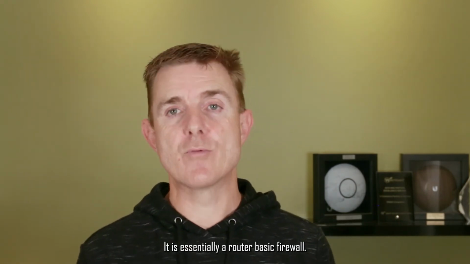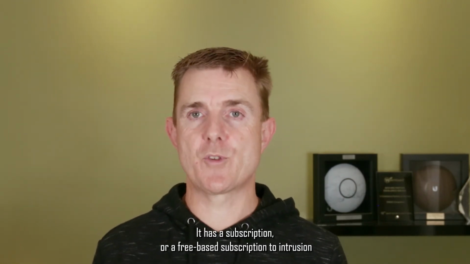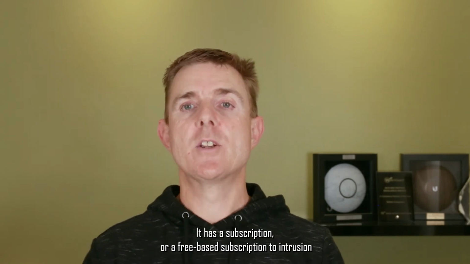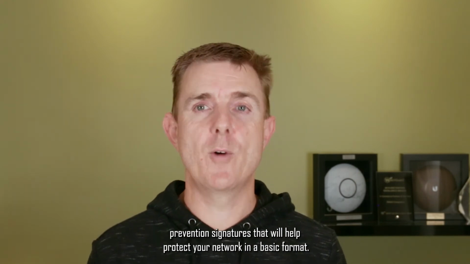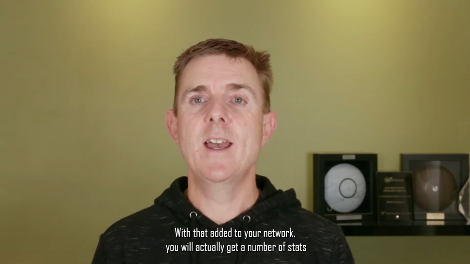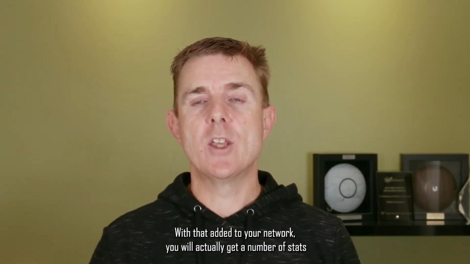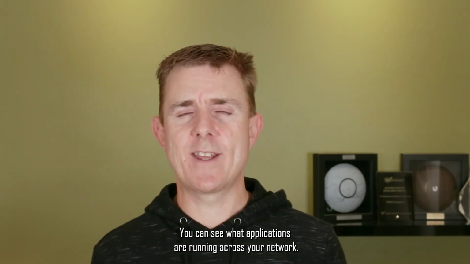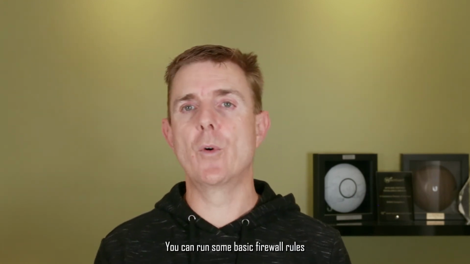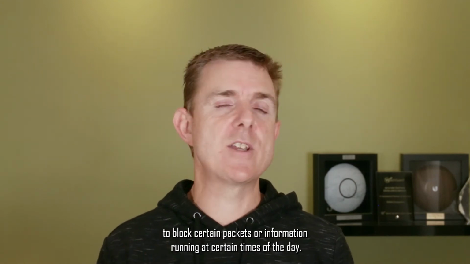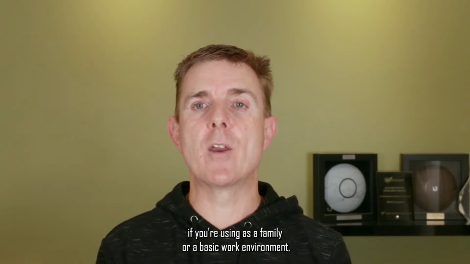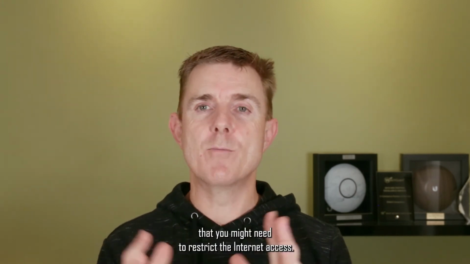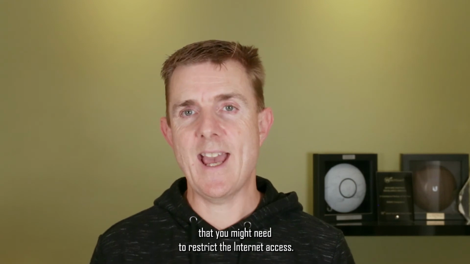It is essentially a router and basic firewall. It has a subscription, or a free-based subscription, to intrusion prevention signatures that will help protect your network in a basic format. It does NAT, it can do some VPN. With that added to your network, you will actually get a number of stats that might be useful. You can see what applications are running across your network. You can run some basic firewall rules to block certain packets or information running at certain times of the day. It could bring in some restrictions if you're using this as a family or a basic work environment where you might need to restrict the internet access.